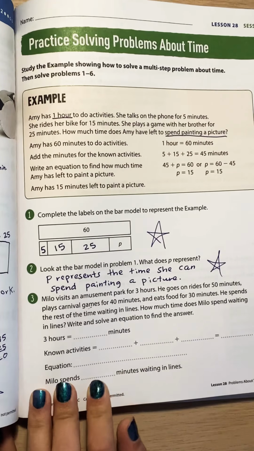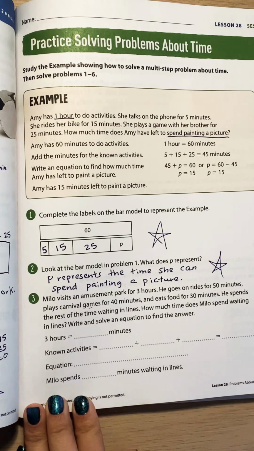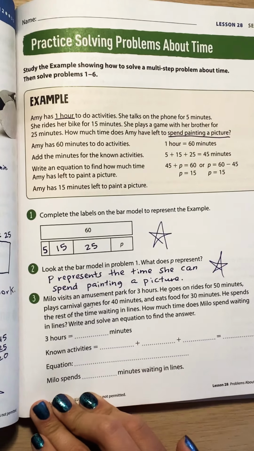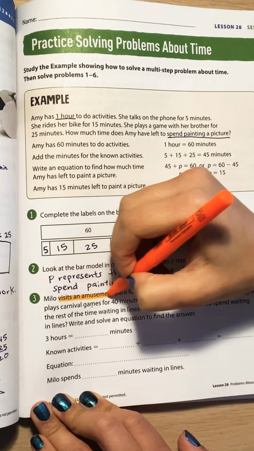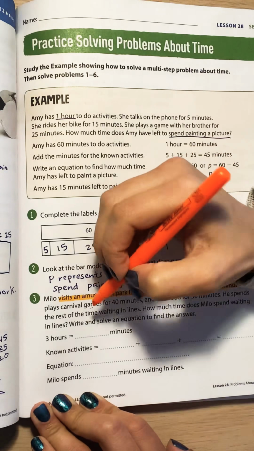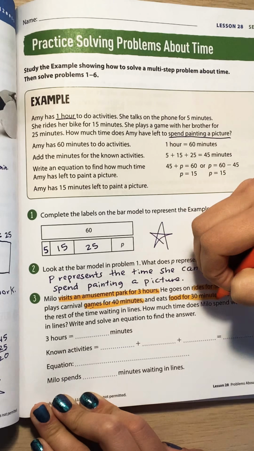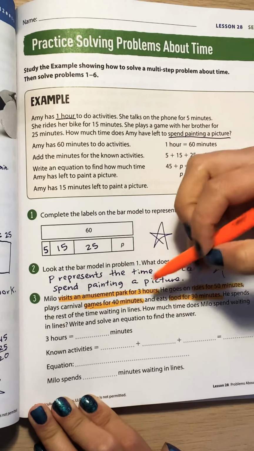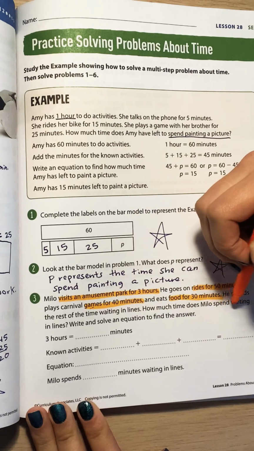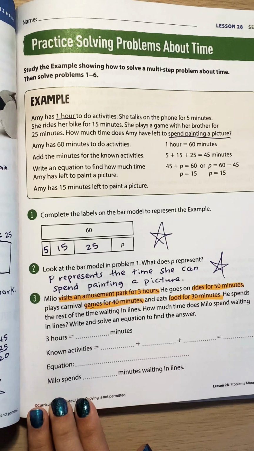Number 3. Milo visits an amusement park for 3 hours. I need my highlighter. So, visits an amusement park for 3 hours. He goes on rides for 50 minutes, plays carnival games for 40 minutes, eats food for 30 minutes. He spends the rest of the time waiting in lines. How much time does Milo spend waiting in lines? Write and solve an equation to find an answer.